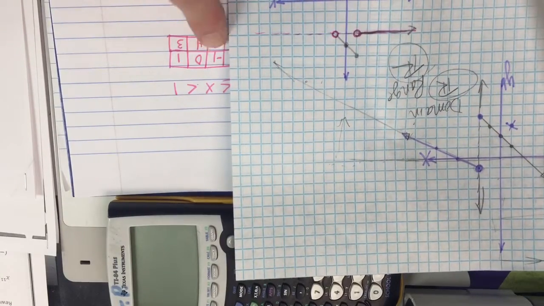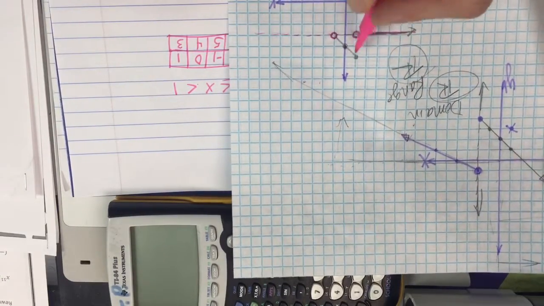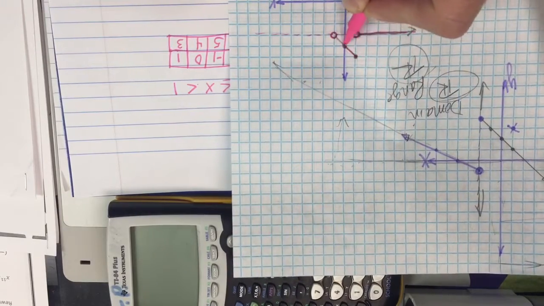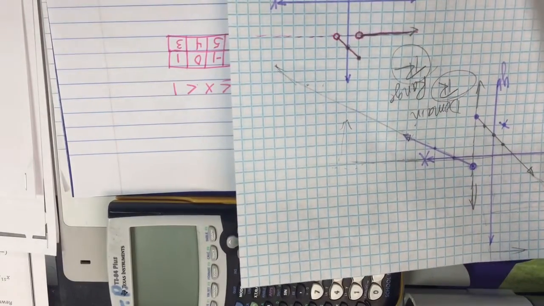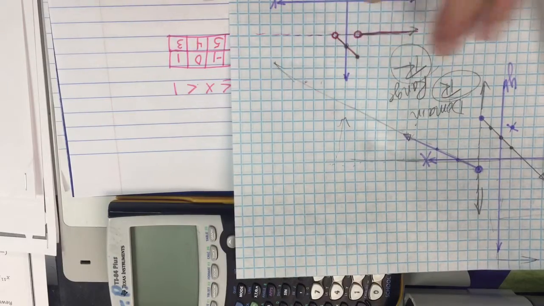Maybe you heard that. And -1, 5, which is right here. And so there is my graph. So I have these 3 pieces of this situation graphed.